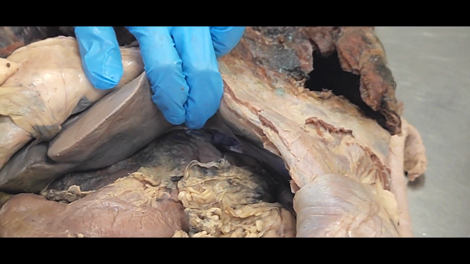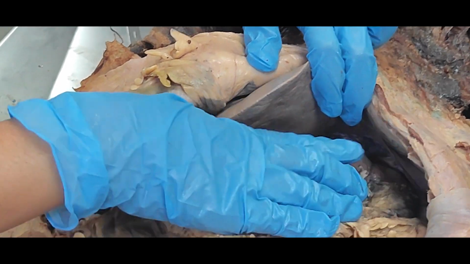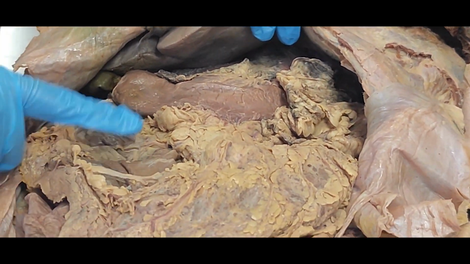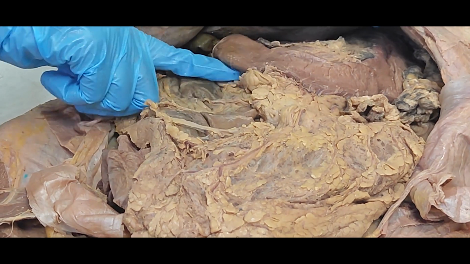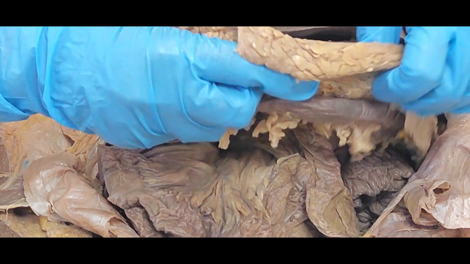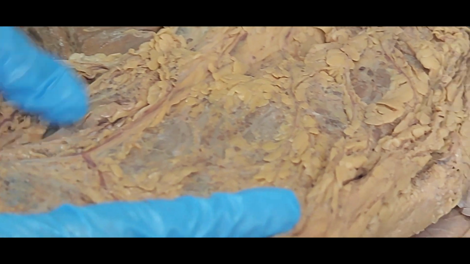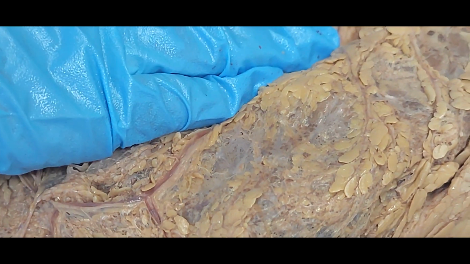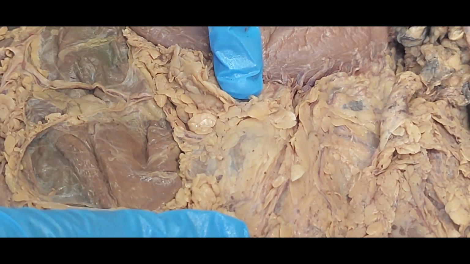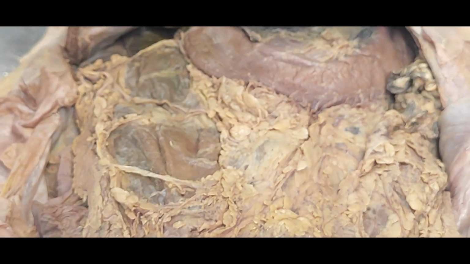So the derivatives of dorsal mesogastrium are gastrophrenic ligament, gastrosplenic ligament, and this greater omentum, which is hanging along the greater curvature. The main contents, you can notice blood vessels. Can you see these blood vessels? So these blood vessels are entering between the layers of the greater omentum. Now we will trace the different layers of greater omentum.